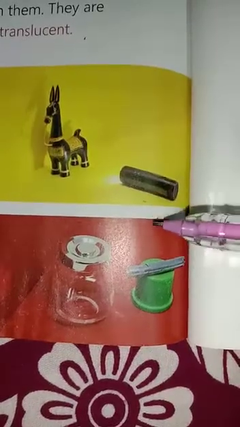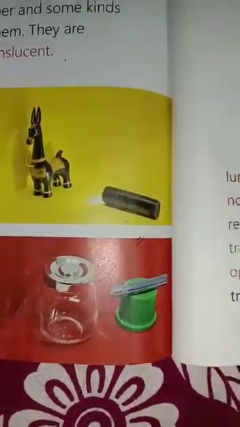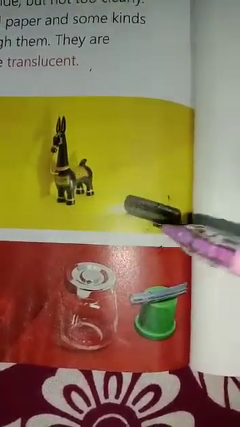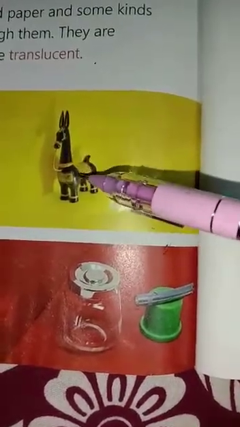Now take an example of this. Can you see this? There is a toy and a torch. From here we will put on the torch. Can you see the shadow of this toy being formed on the wall?